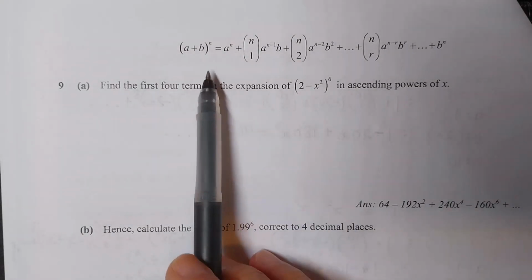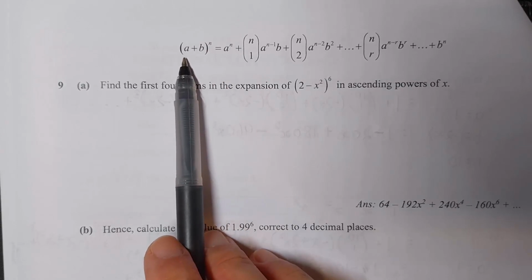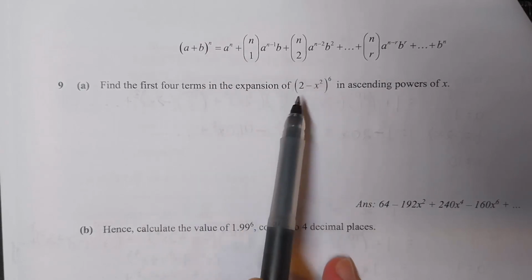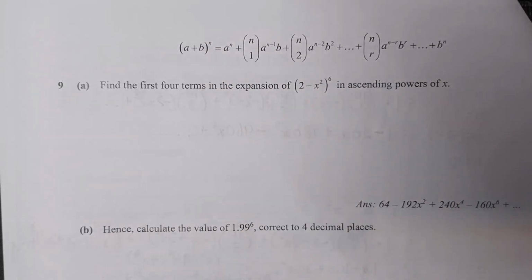Now, we will look at what happens if the value of A is no longer 1. What happens if it's 2? How do we use the binomial expansion? So we will leave these important parts to the next video.